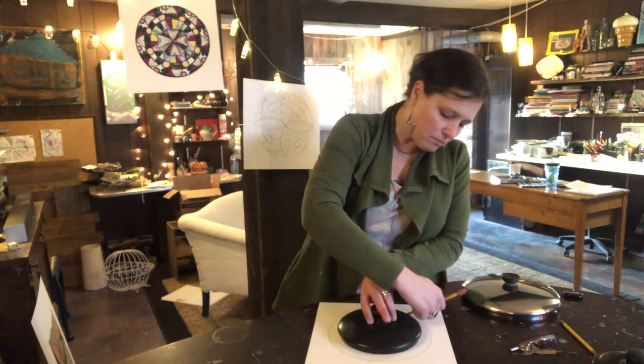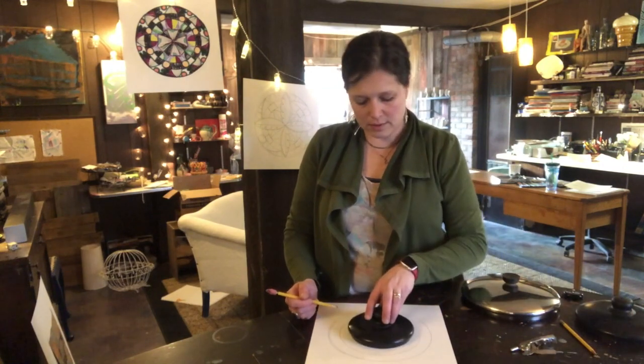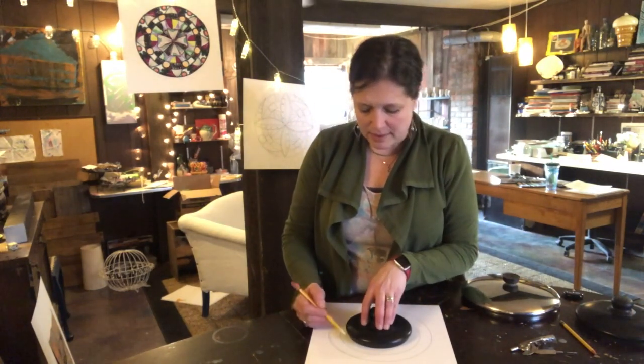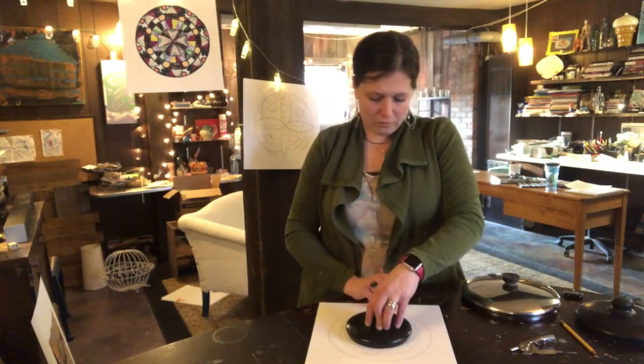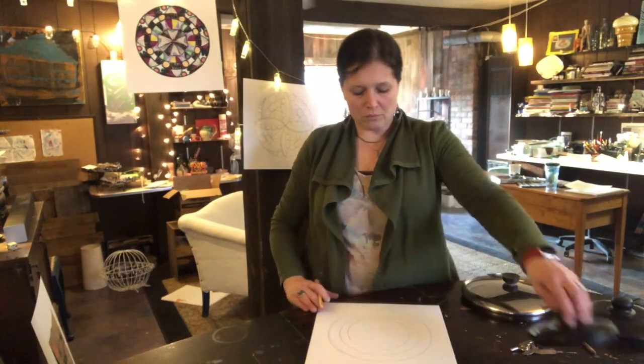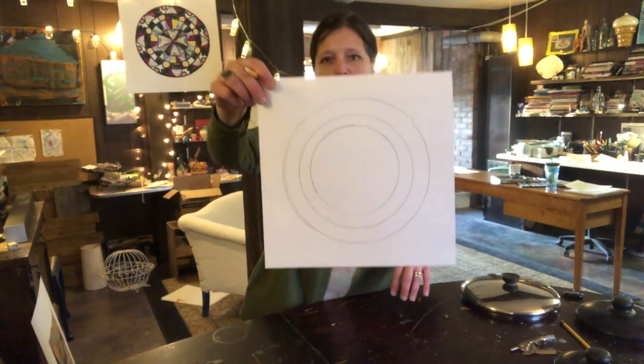Medium. And small. Trying to center it up as best as you can. Alright, so hopefully you come up with something like this.